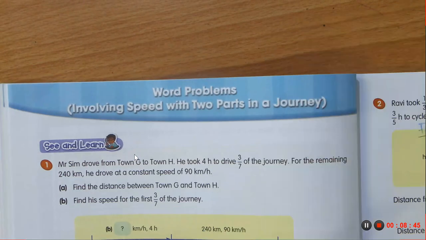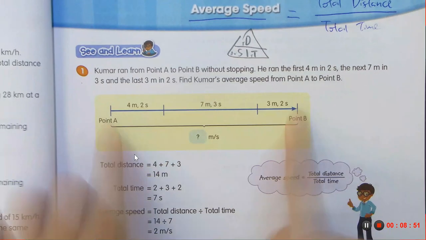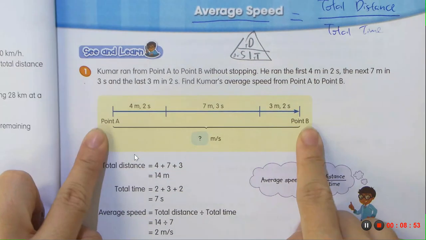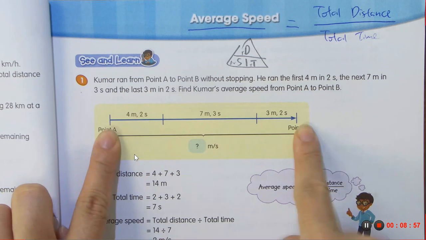Now, average speed is a bit different. And how can it be related? Let's take a look at this particular diagram. For this particular diagram, you can see that the whole journey, just look at the diagram itself.